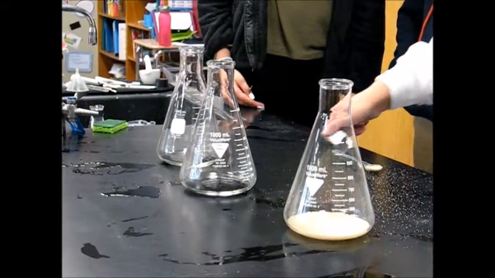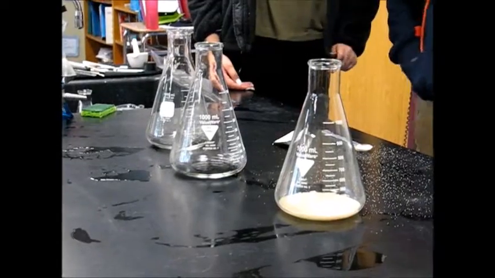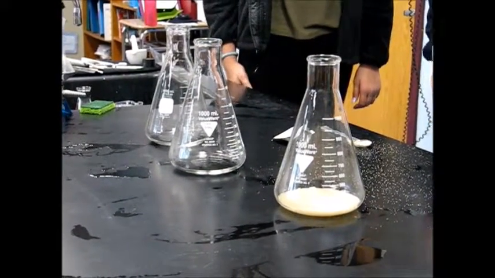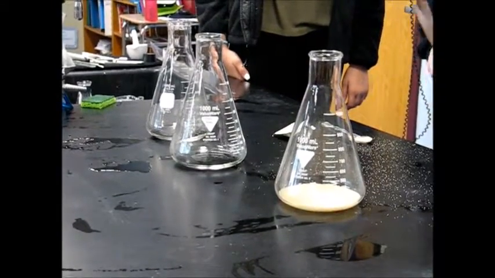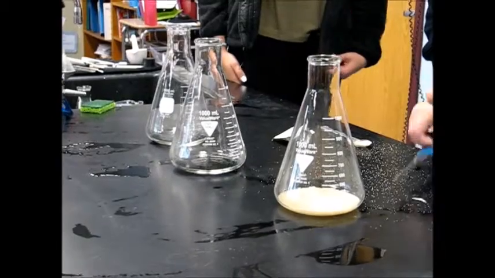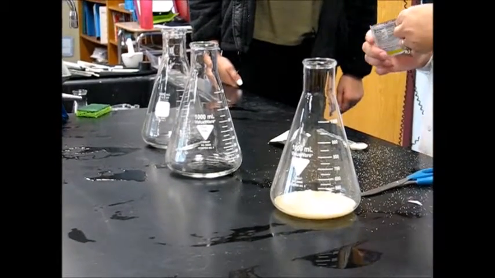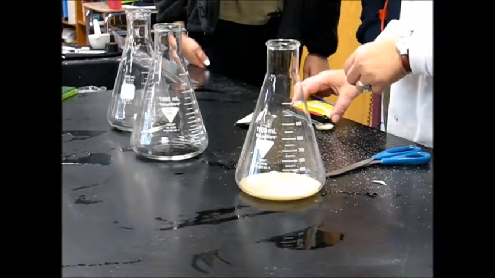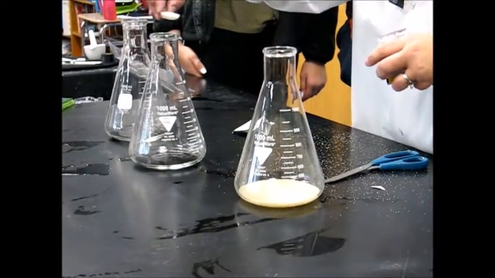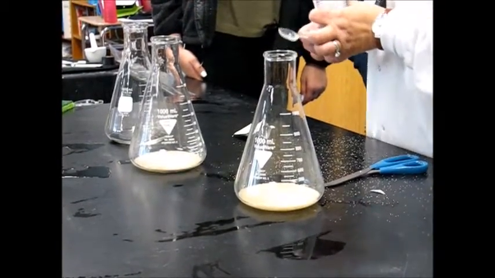So we're going to do a teaspoon of yeast in each of these flasks. And then we're going to add a little bit of dish soap. You don't really need the dish soap.